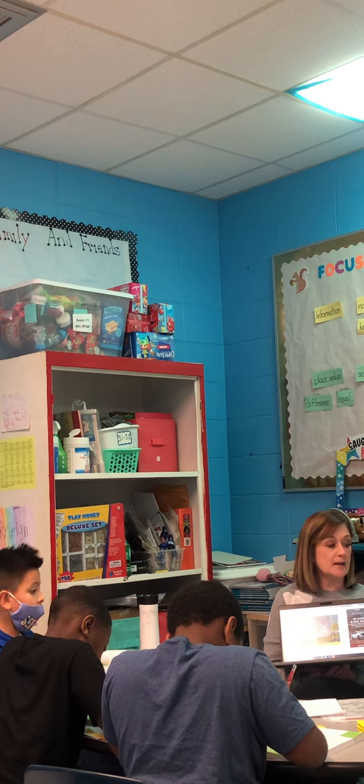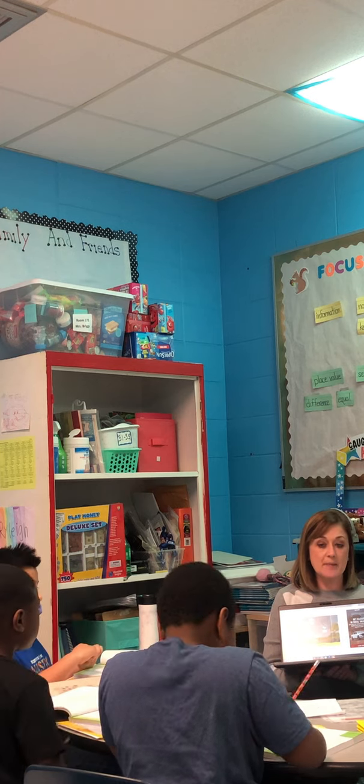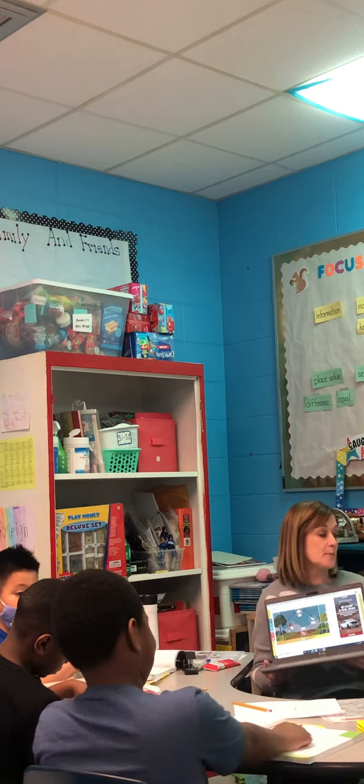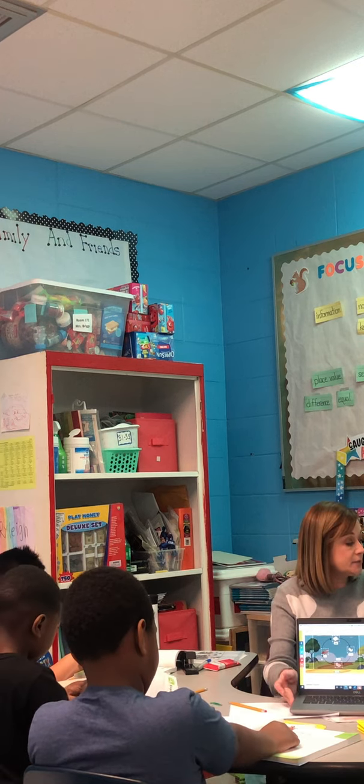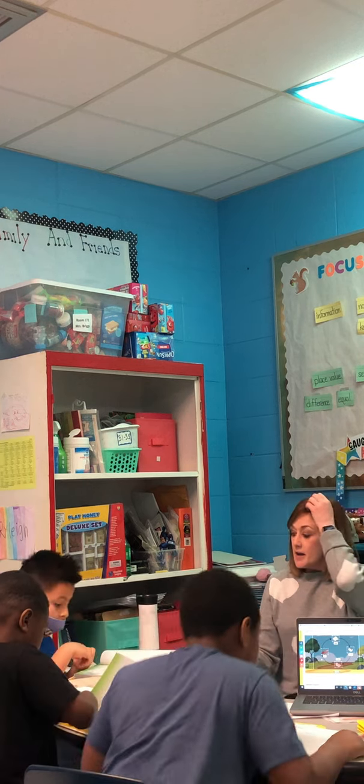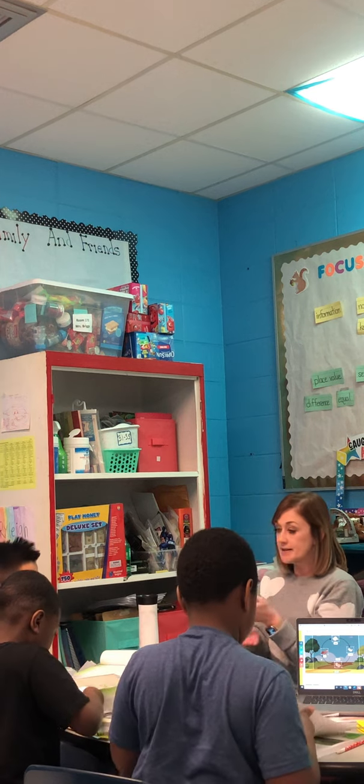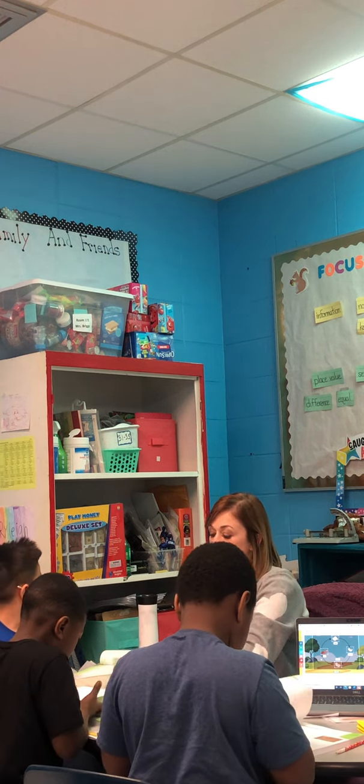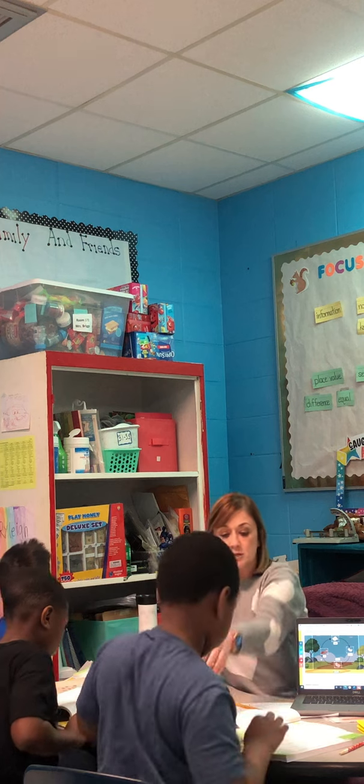What I want you to now do is to tear that page carefully out of the book. It'll tear nice and neatly. It's made to tear out. You're going to stick it inside your science portfolio. Just lay it in there.